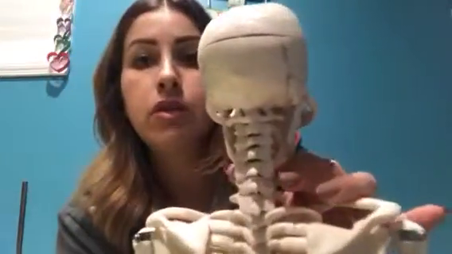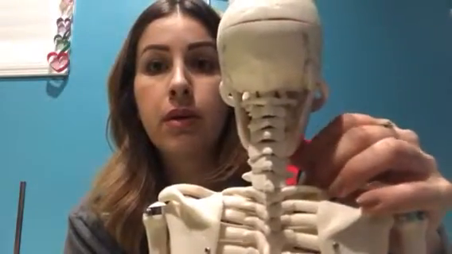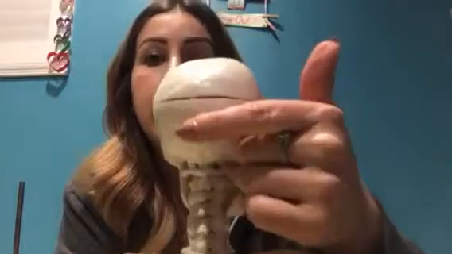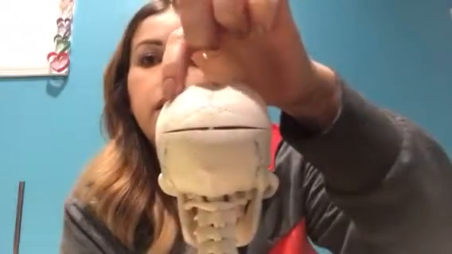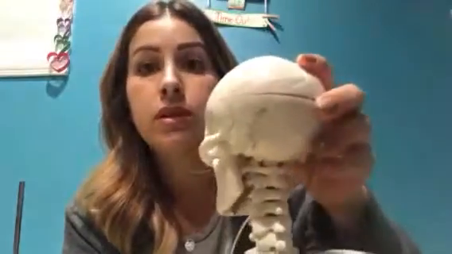And then we're going to move on to the posterior skull. For the posterior, we're also going to show the mandible, which is this part right here. This is the mandible still. And then we have the occipital, which is this part here. And then we have the parietal, and that's the two top sides, this side and this side. We have the temporal, which is the sides right here, and then of course the other side.